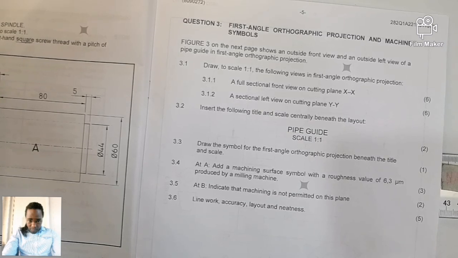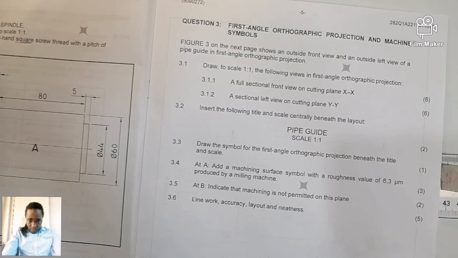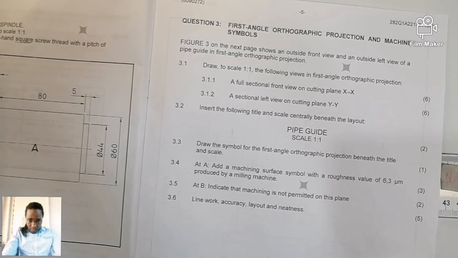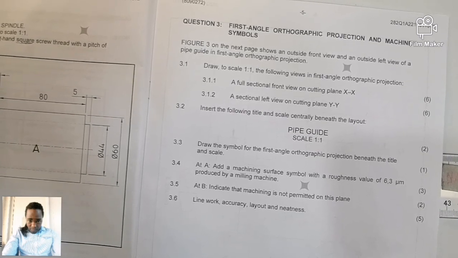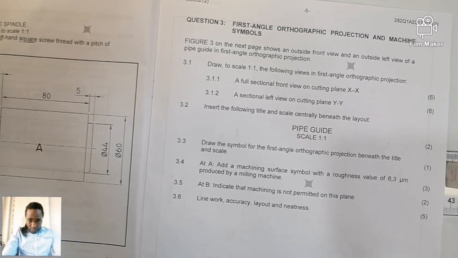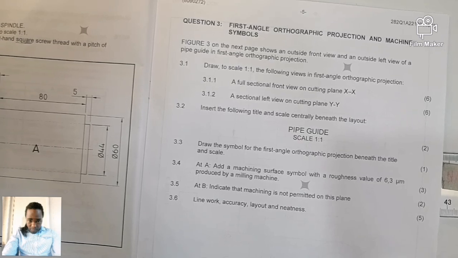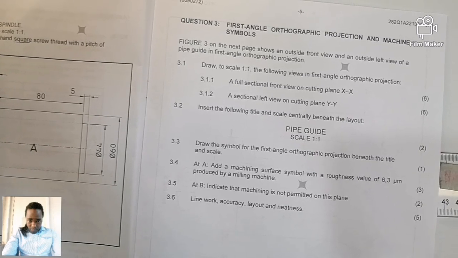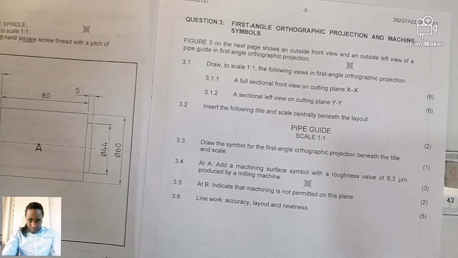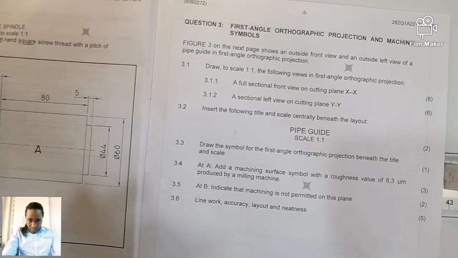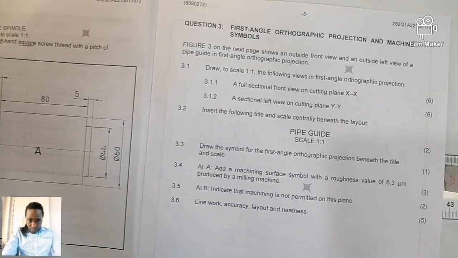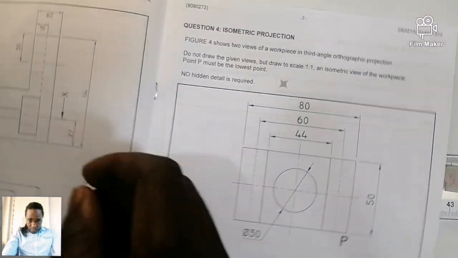So 3.1.1, you must draw, according to first angle orthographic projection, a full sectional front view on the cutting plane XX, a full sectional left view on the cutting plane YY. You understand? So this is what is important here, where they are saying insert the following title and scale beneath the layout. That one, those marks are actually for free. That's what I always used to tell my student, that under sectional there will be always sectional drawing, there will be always about 3 marks that they will be just chasing you. You understand? So let's start.